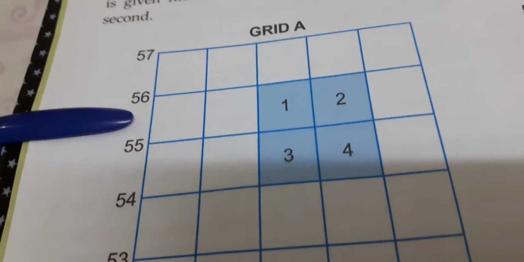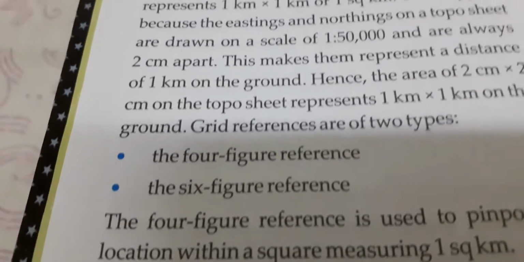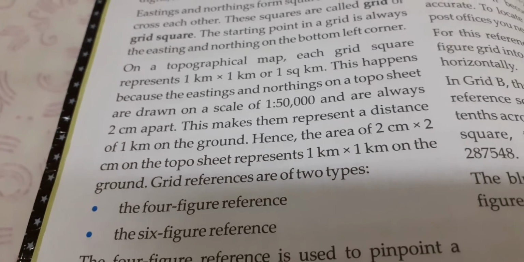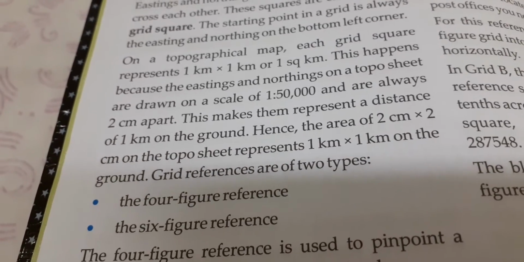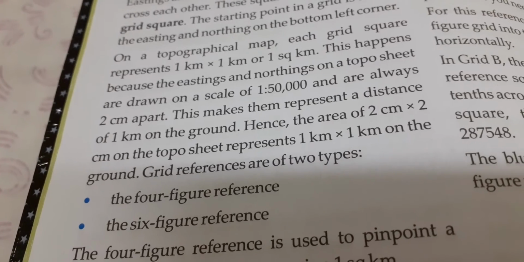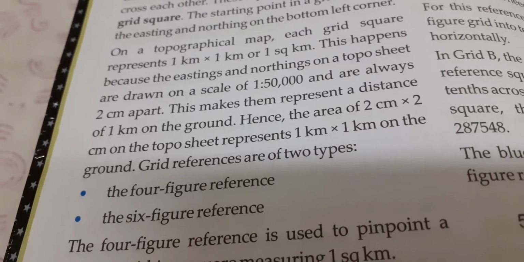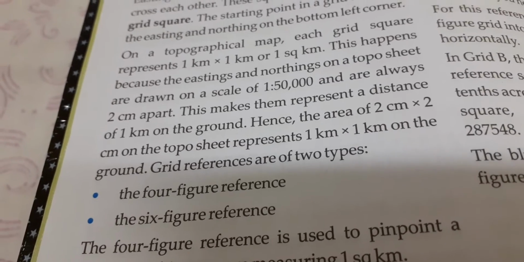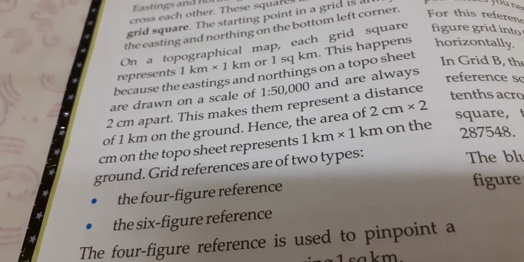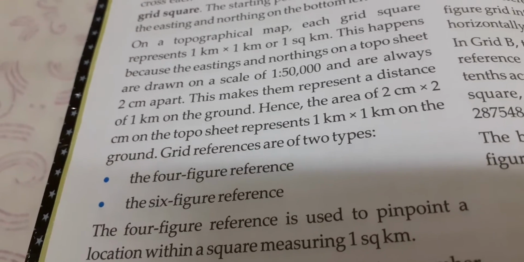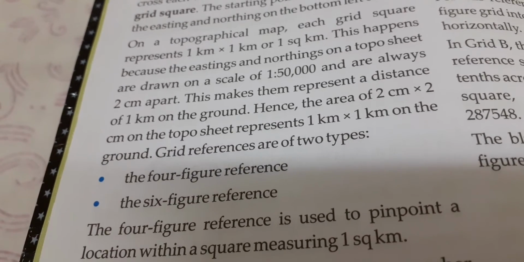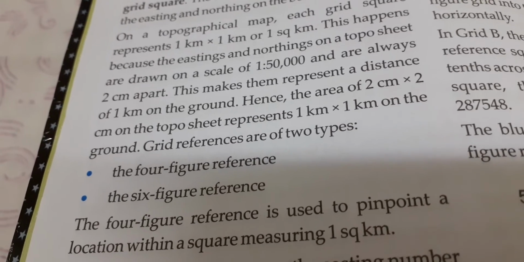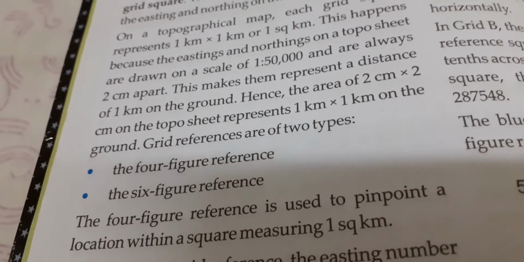Now on a topographical map, each grid square represents 1 kilometer by 1 kilometer, 1 square kilometer. This happens because the eastings and northings on a topo sheet are drawn on a scale of 1 is to 50,000 and always 2 centimeter apart. This makes them represent a distance of 1 kilometer on the ground. Hence the area of 2 centimeter by 2 centimeter on the topo sheet represents 1 kilometer by 1 kilometer on the ground.